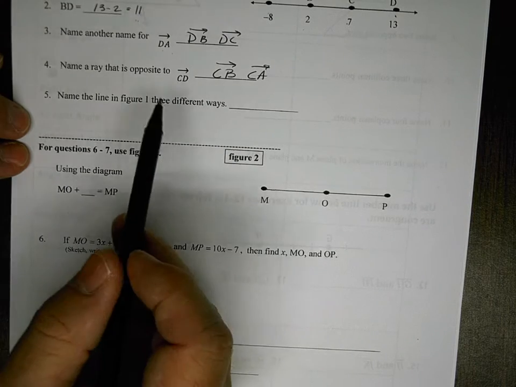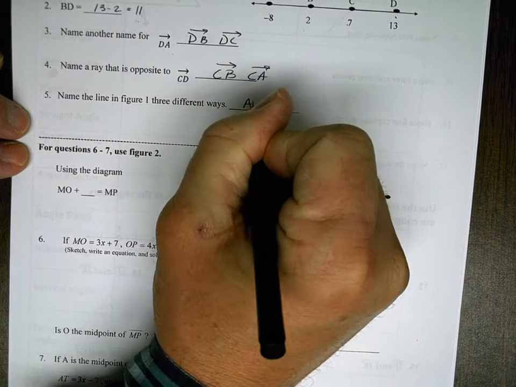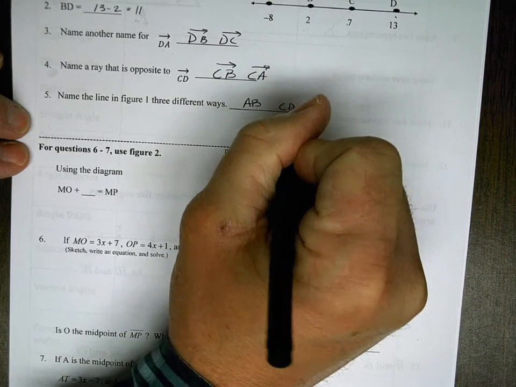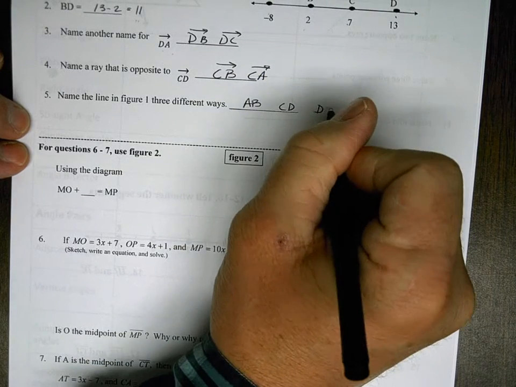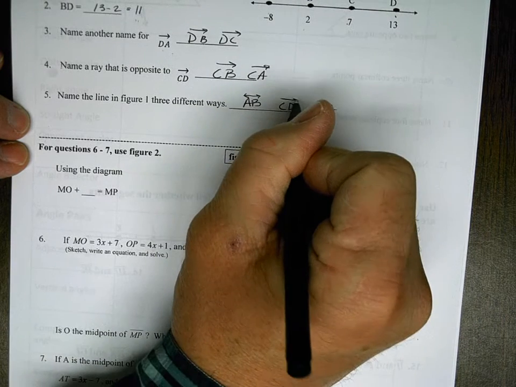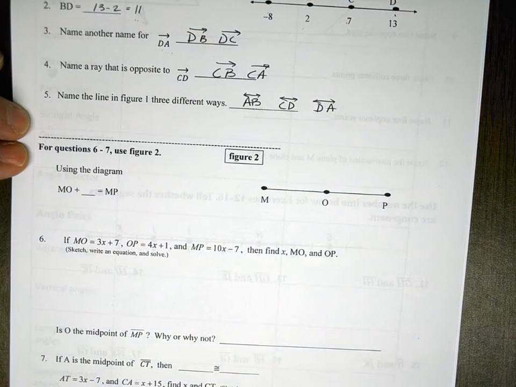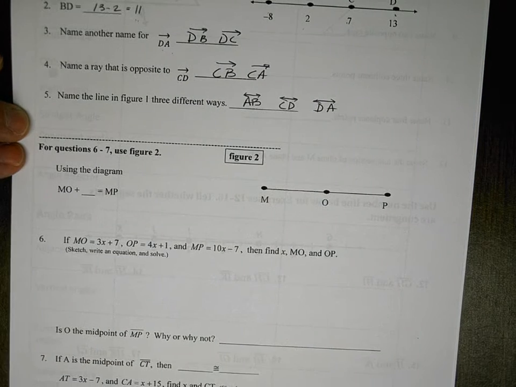Name the line in figure 1 three different ways. So pretty easy. We could go AB, CD, DA. We got a bunch of different ways, but we got to remember to put that line above it with arrows on both sides. That's the key. Questions on 1 through 5.